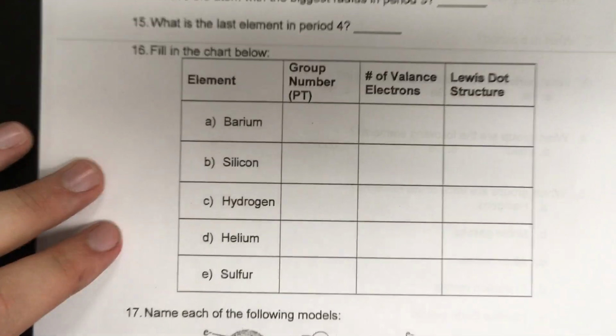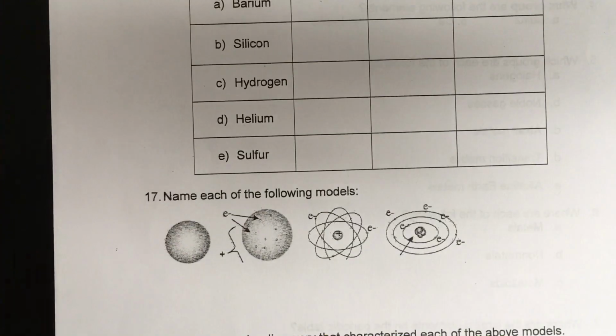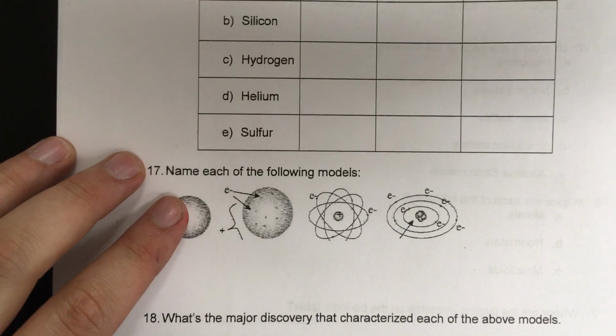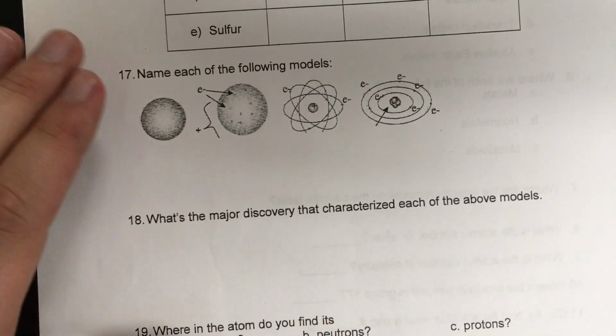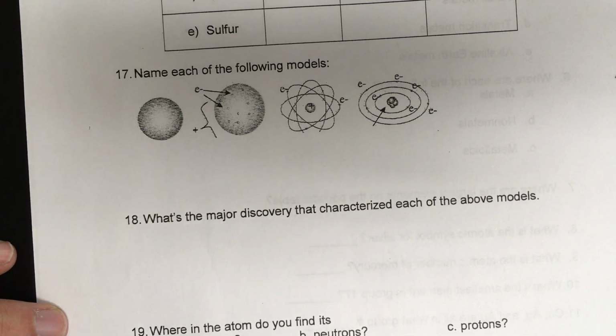On the last video, I don't know why I told you to stop at 12. You can actually go all the way to 16. So I'm just going to go on to 17 here, but if you don't have them finished, just finish them after this video. So just a reminder about the models of the atom that we talked about.